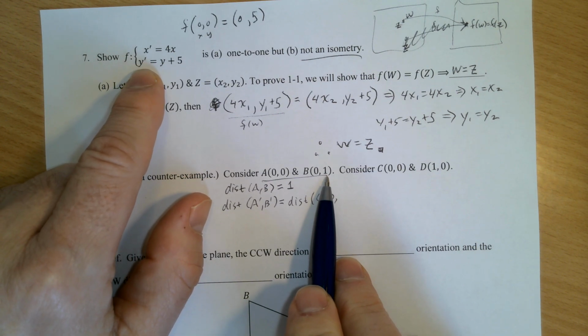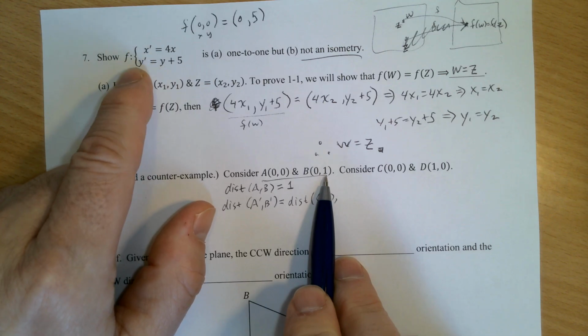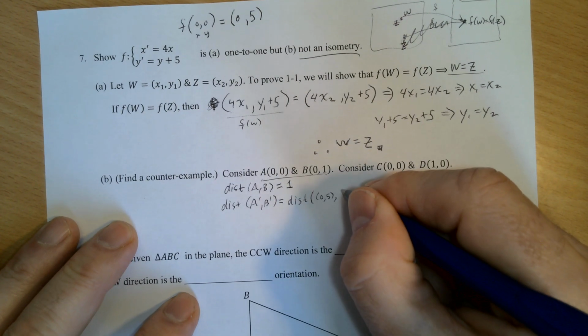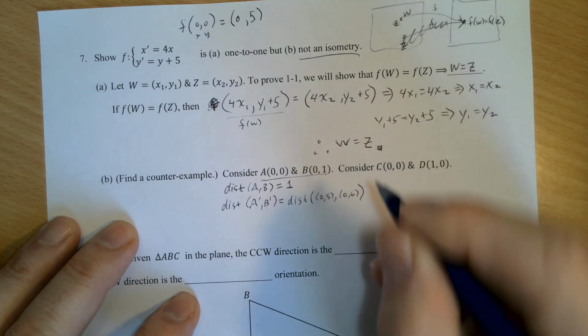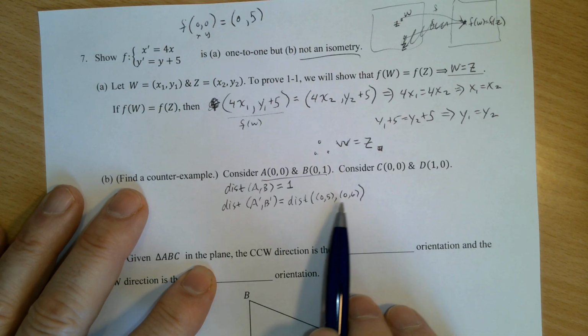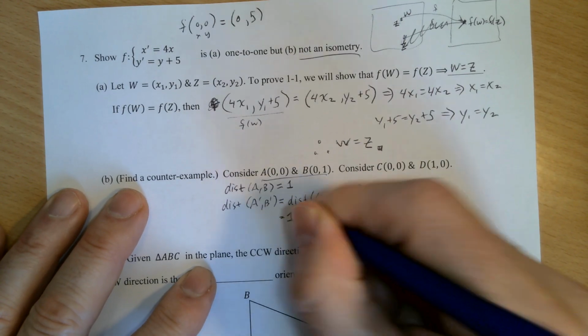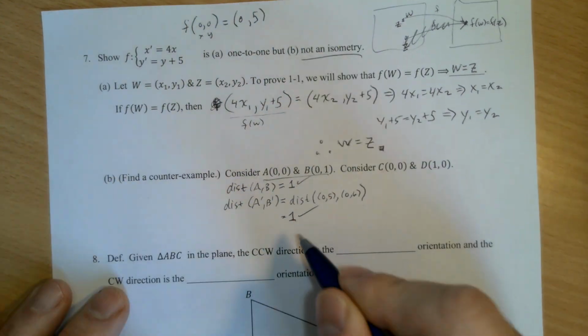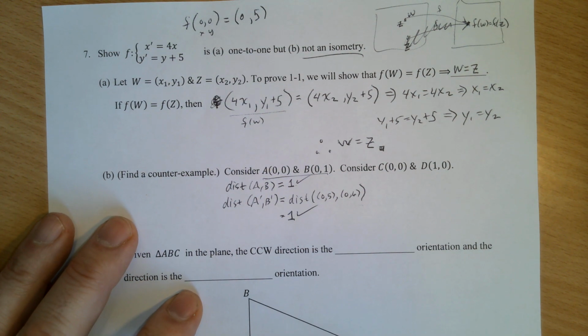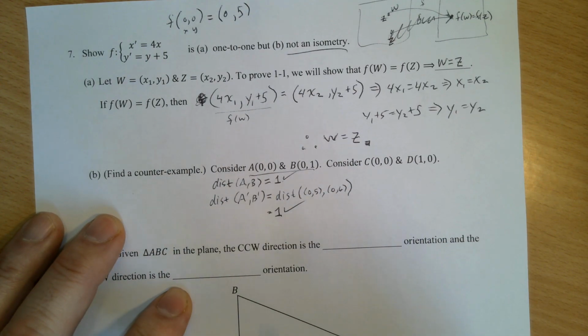If Y is a 1, we get out 0, 6. What is the distance from 0, 5 to 0, 6? 0, 6 is exactly 1 unit directly above 0, 5. So that's equal to 1. So check, they're equal. So that is not a counterexample. For that example, it worked. But it doesn't work for most ordered pairs, it's going to fail.